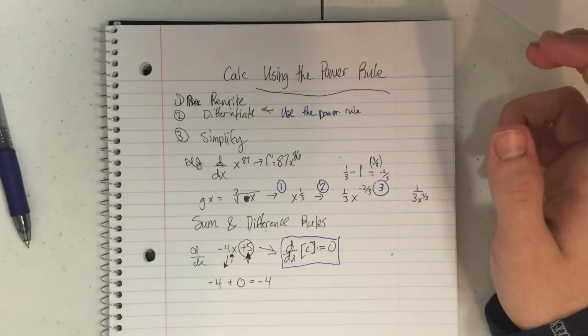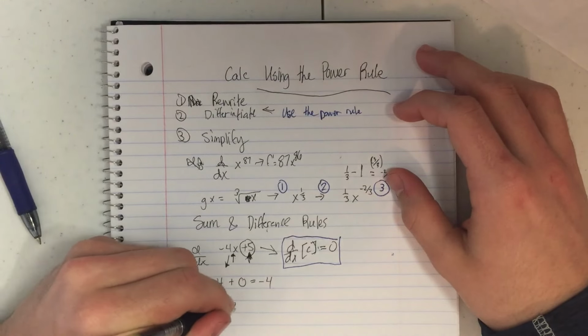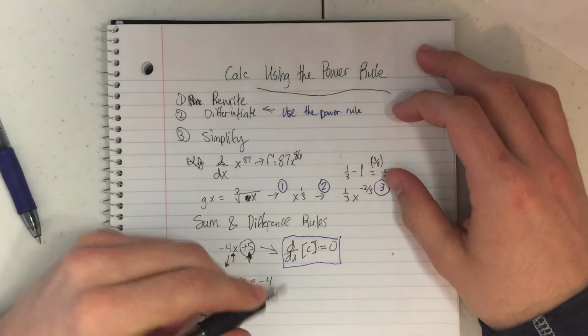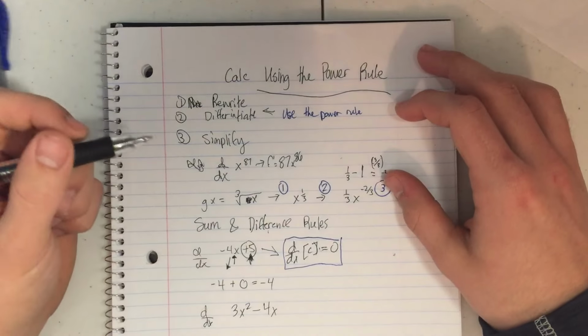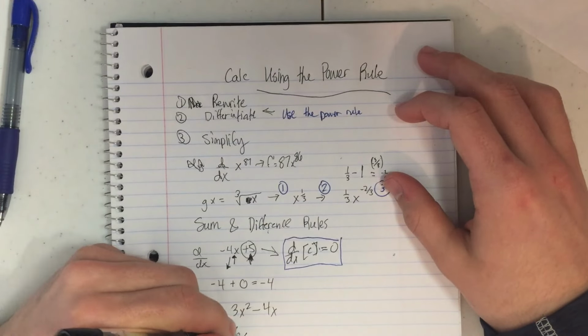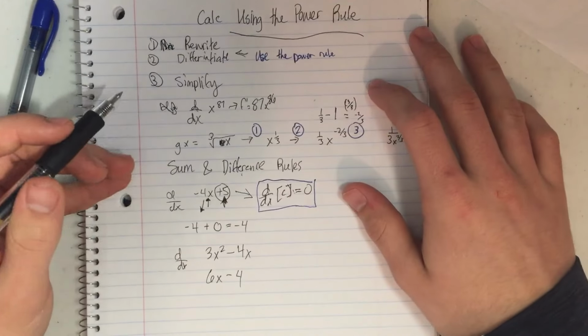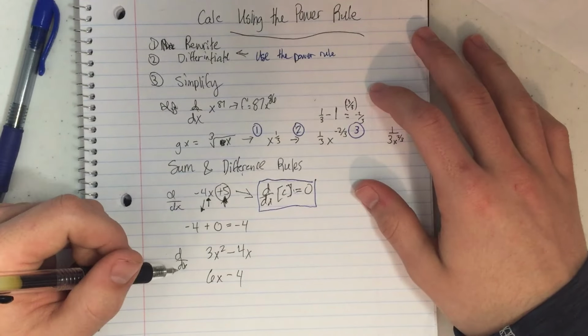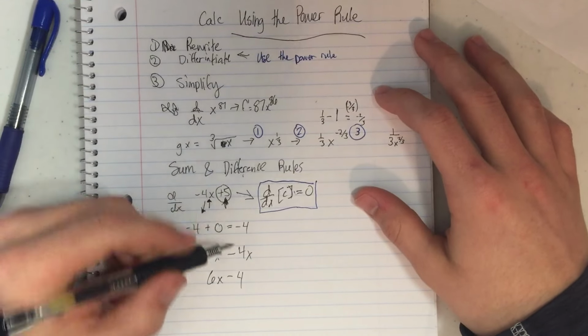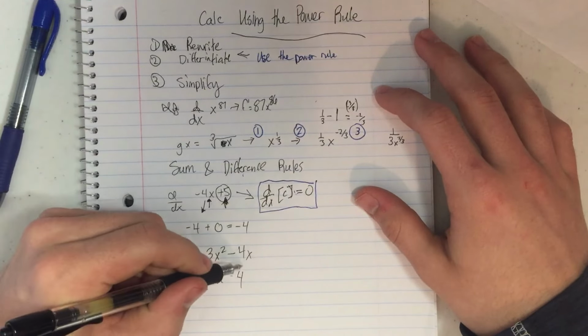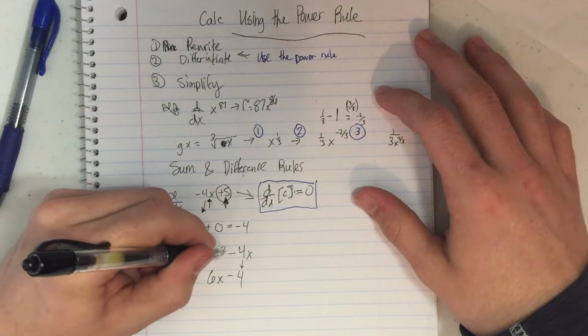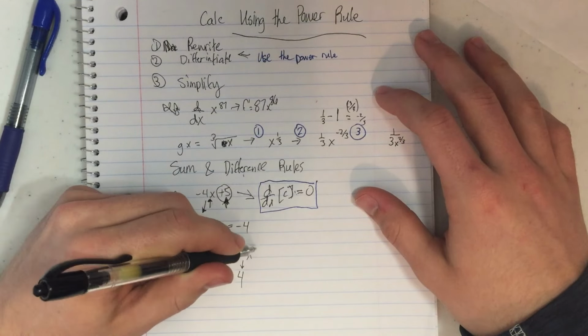Same with this example. If we take the d dx of 3x squared minus 4x, it's going to be 6x minus 4. And that's it. Because we can take the derivative of this piece, it's just like adding a negative number.